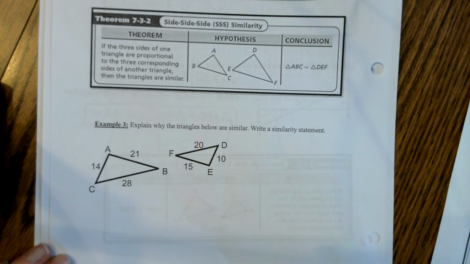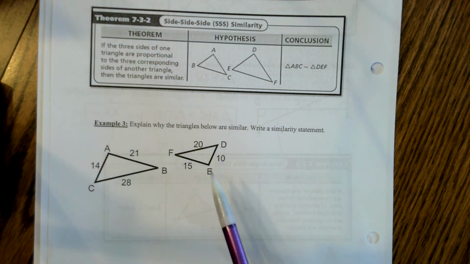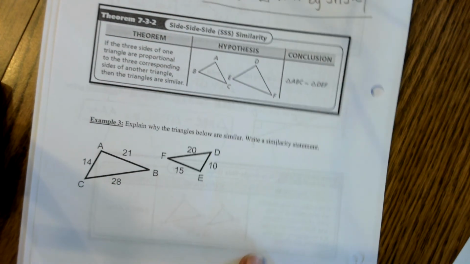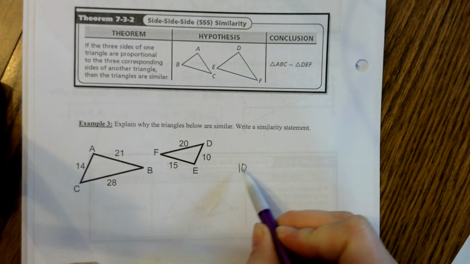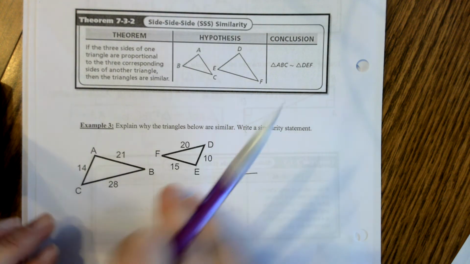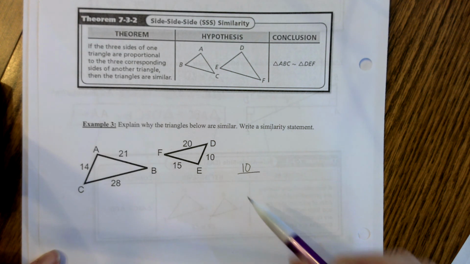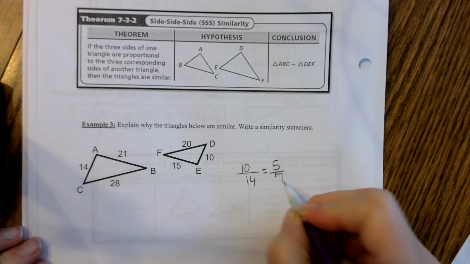So example 3 says, explain why the triangles below are similar. Write a similarity statement. Okay, so we're going to start with the smaller triangle. So DE is 10. Now if you flip this triangle around, you can see that the corresponding side to that in this triangle would be AC. So you have 10 over 14, so we can simplify that to 5 over 7.